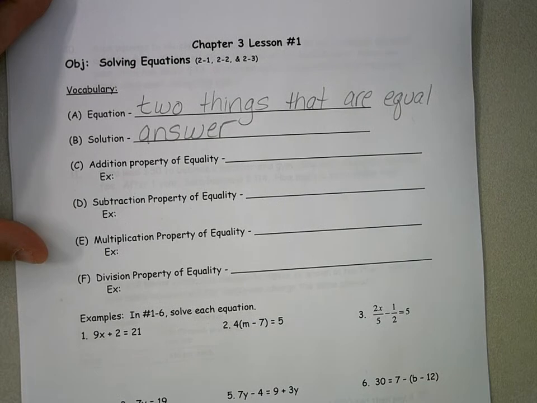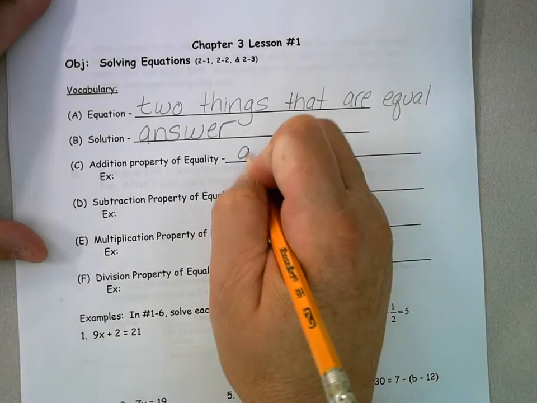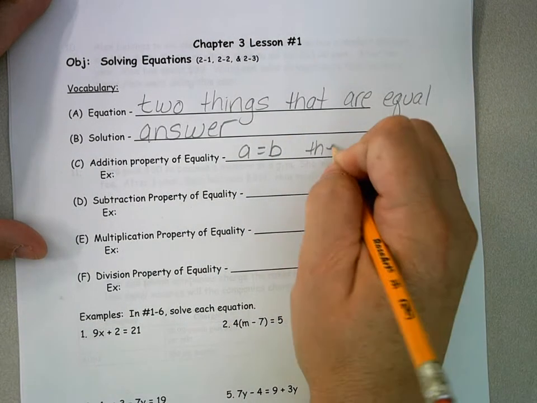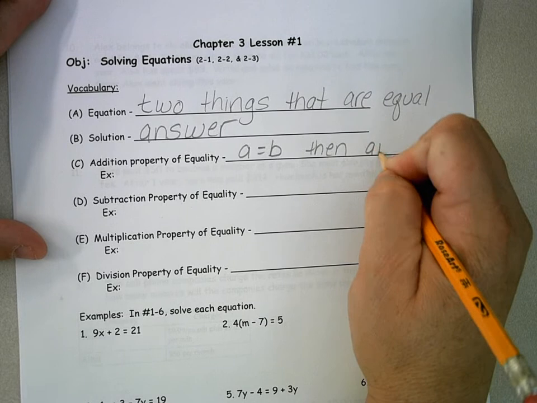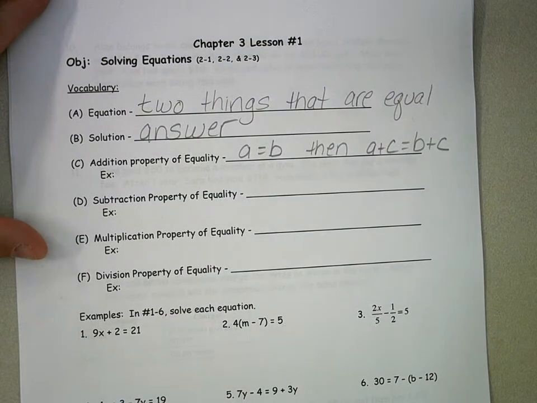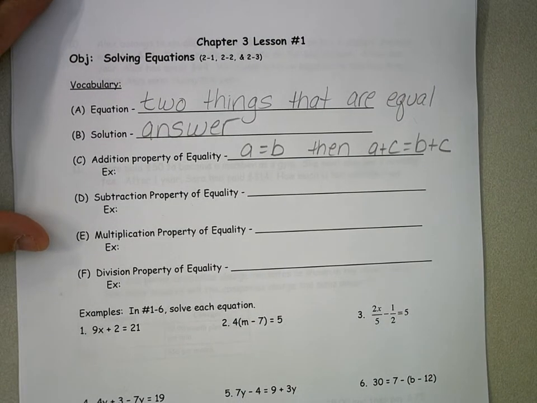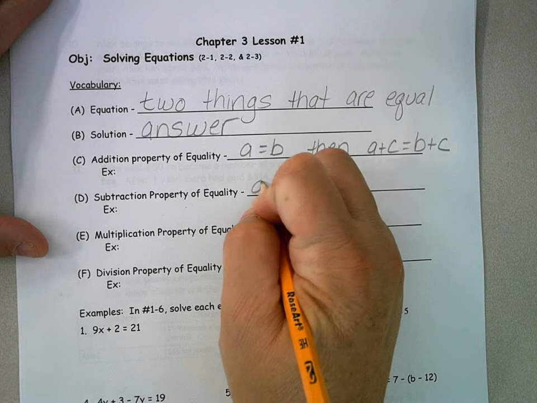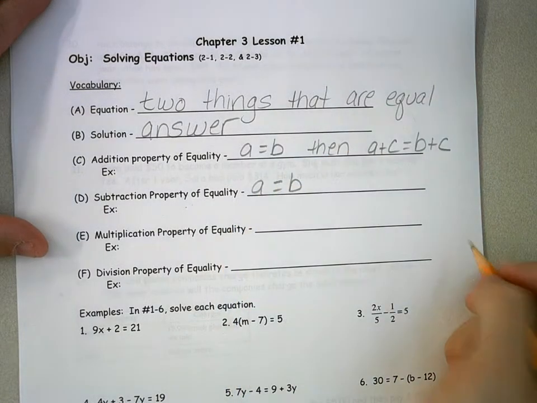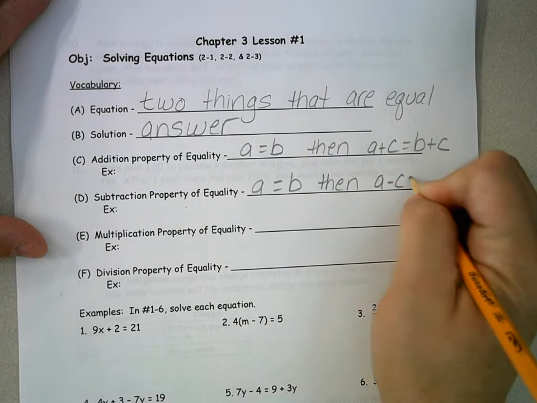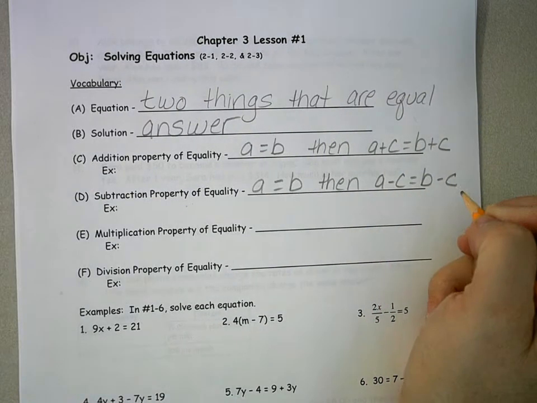The addition property of equality says if you have two things that are equal, A equals B, and you add the same thing, C, to that side and C to that side, they will still be equal. So if A equals B, then A plus C equals B plus C. The subtraction property of equality says if we have two things that are equal, then we can say A minus C equals B minus C.